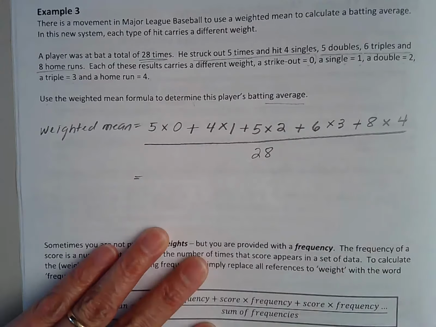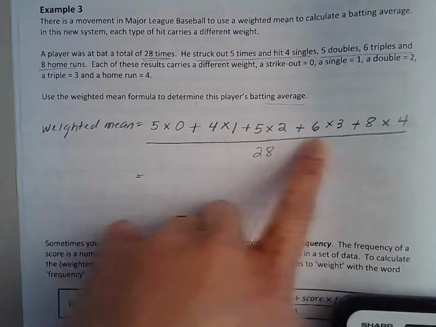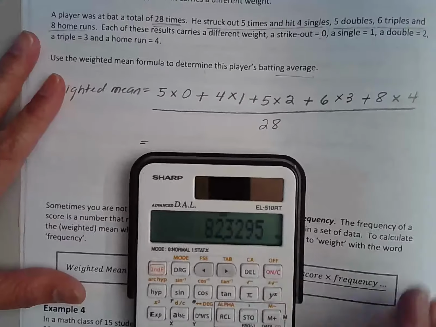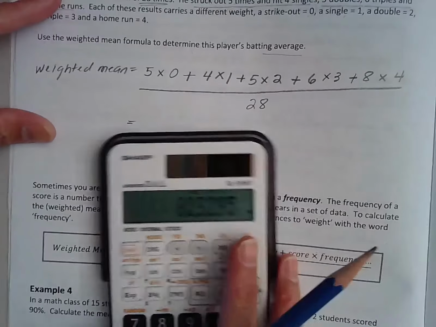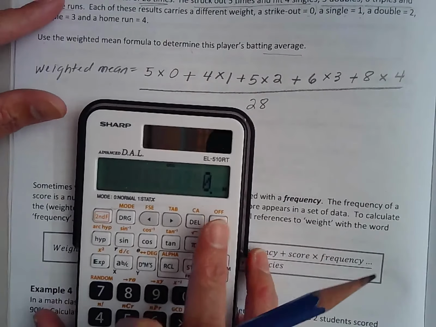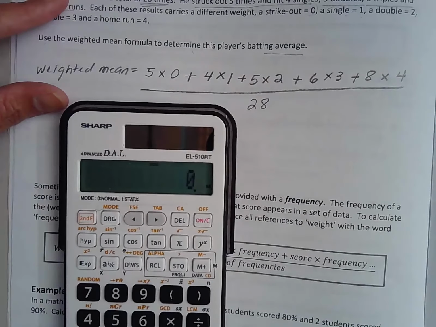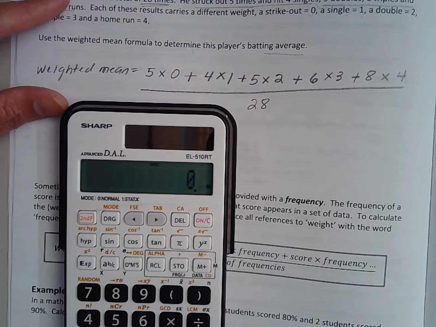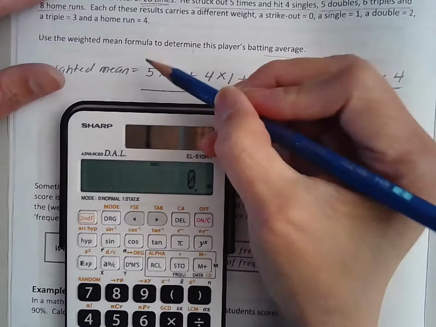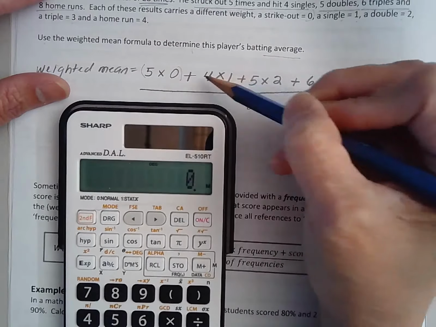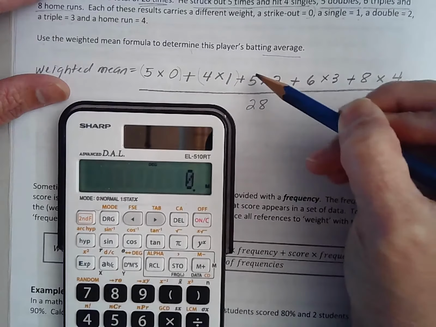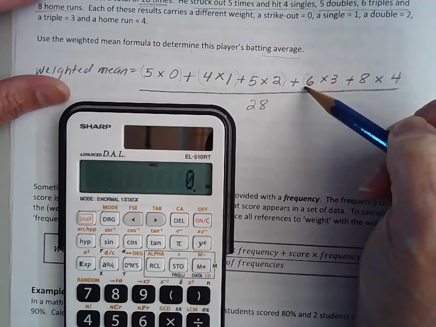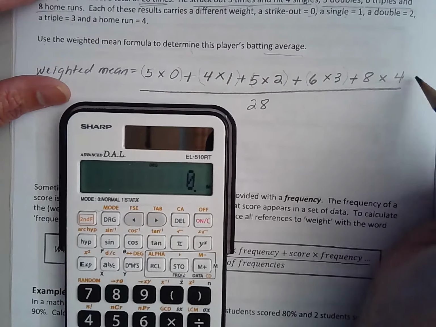So 5 times 0. Let's figure all of these out. Somebody asked me before, would it be okay if I put brackets on this? Because it's plus and times, plus and times.